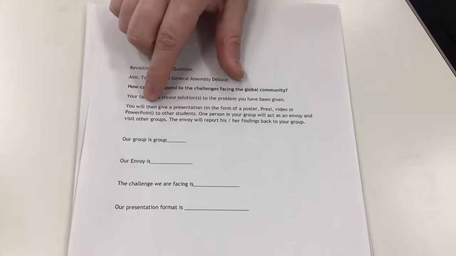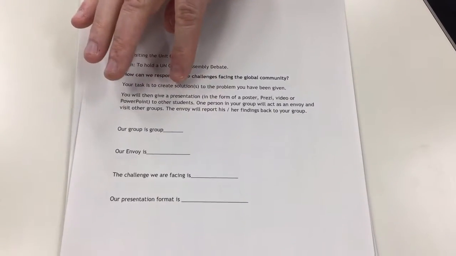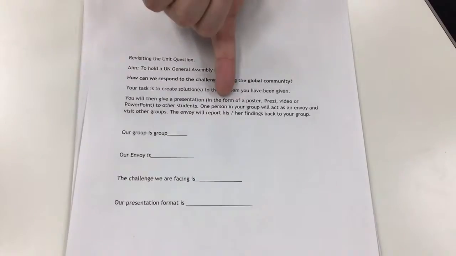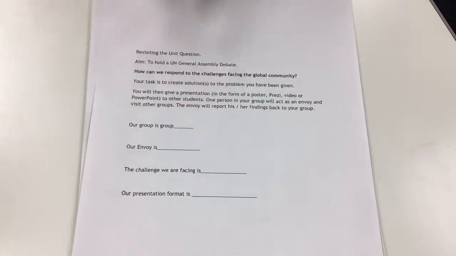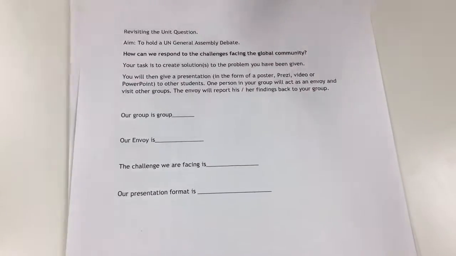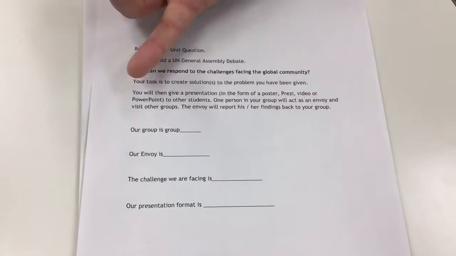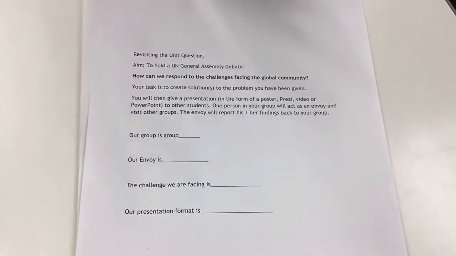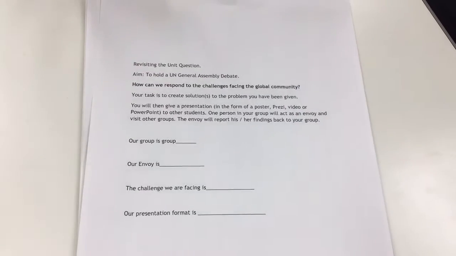And each group here is going to give a presentation, and you give them a choice here. It's up to you as a teacher, but I'm happy with my class to do this as a poster, a Prezi, a video or PowerPoint. It depends on how you want it to go. It's nice to give the students some choice in the matter.